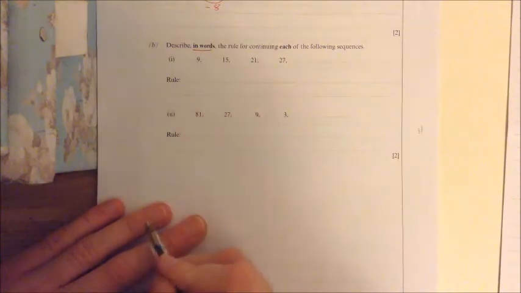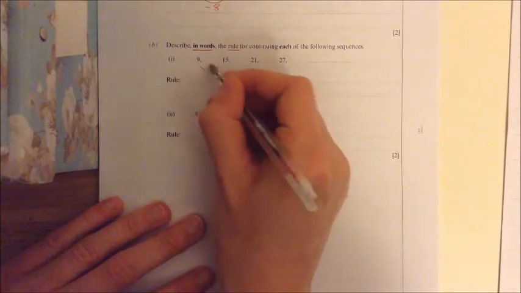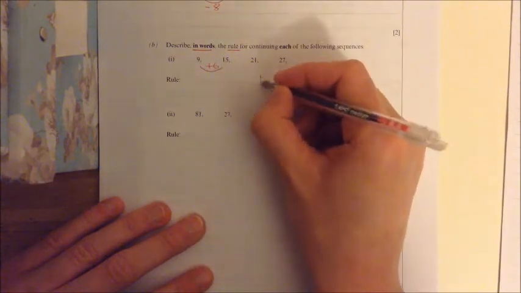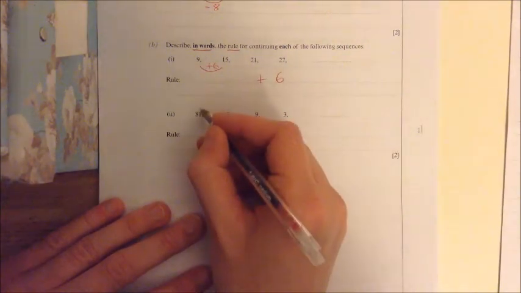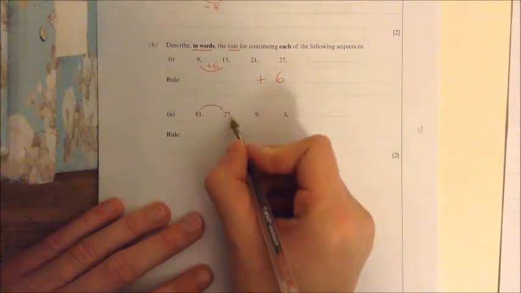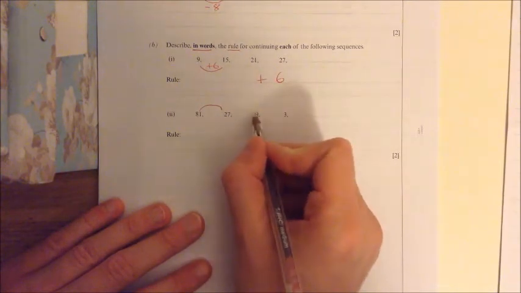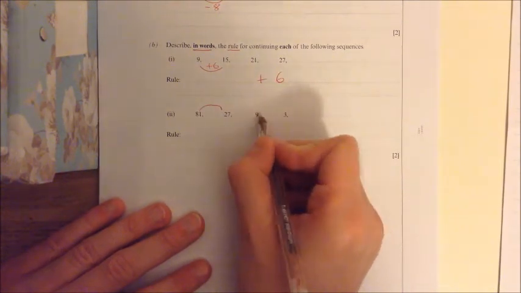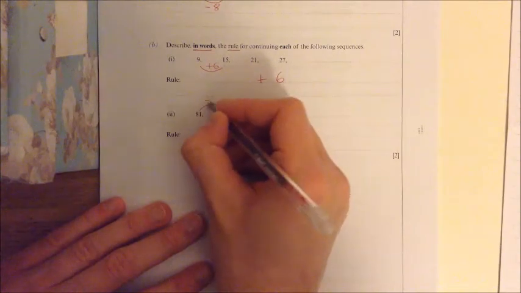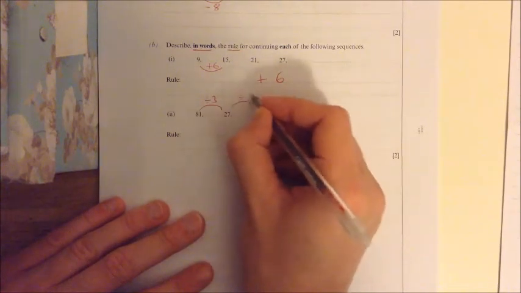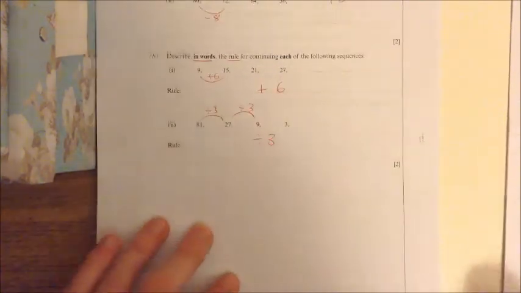Write in words the rule. So this time we're going up, we're adding 6. So the rule is add 6. This time, if you work it out, sometimes we go to the smaller ones. How many 3s are in 9? It is 3. So we're dividing by 3 each time. So the rule is divide by 3.